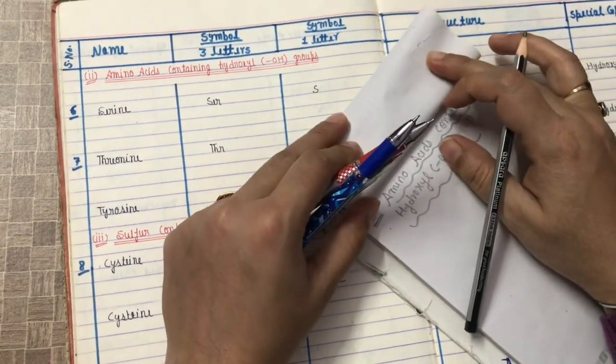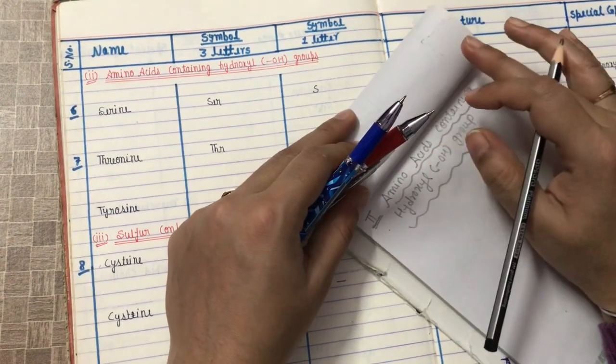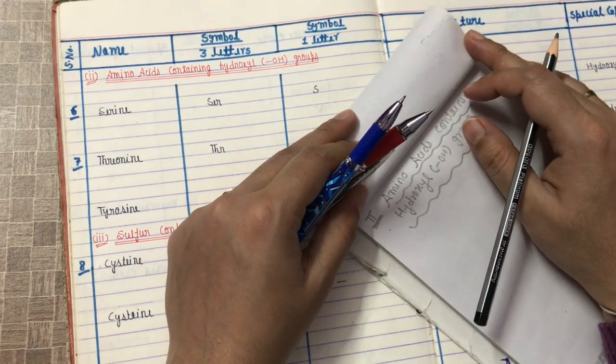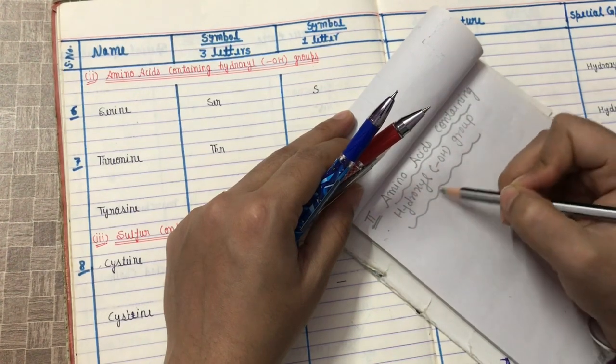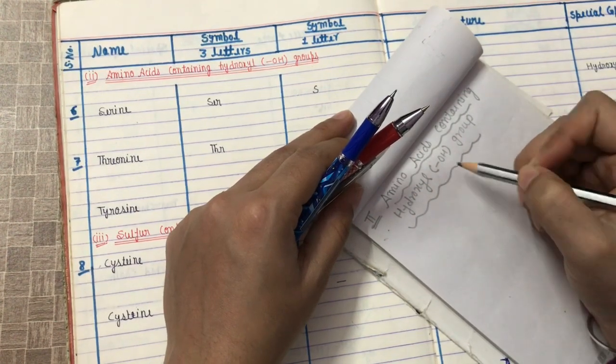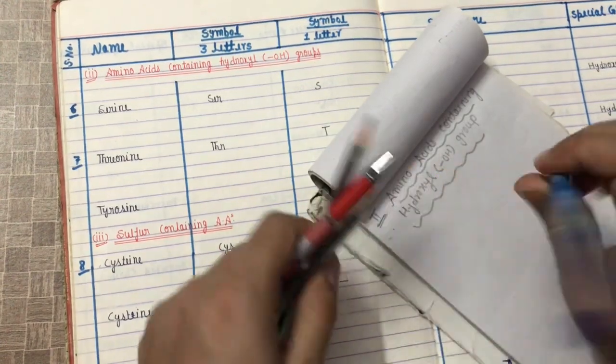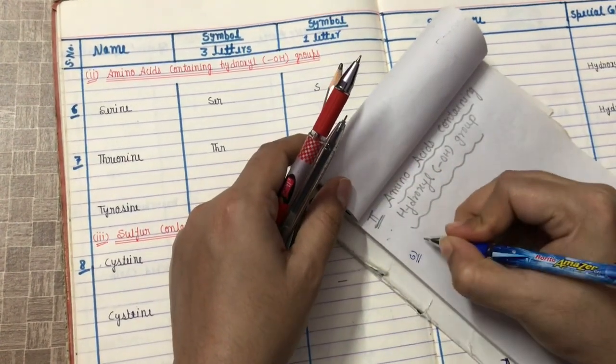Last time we learned about amino acids containing aliphatic side chain. The second major group is amino acids containing OH group in their side chain. So the sixth amino acid is serine.